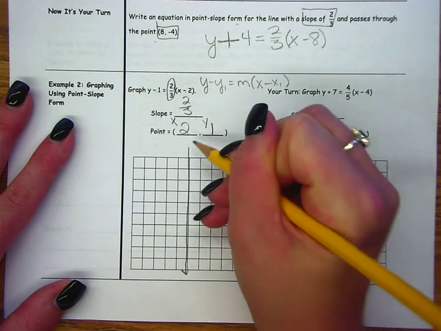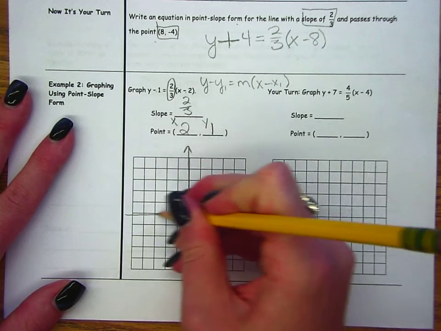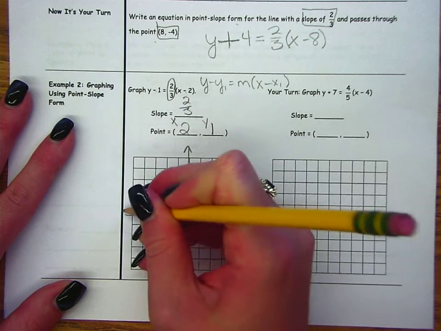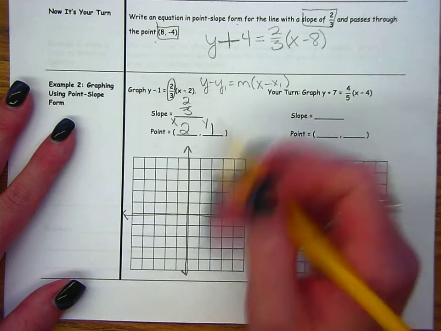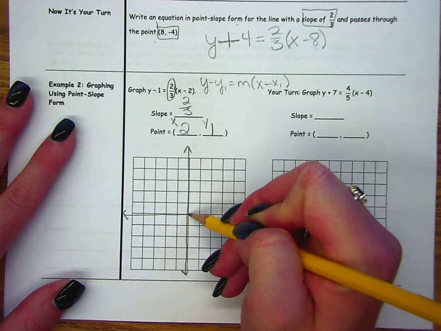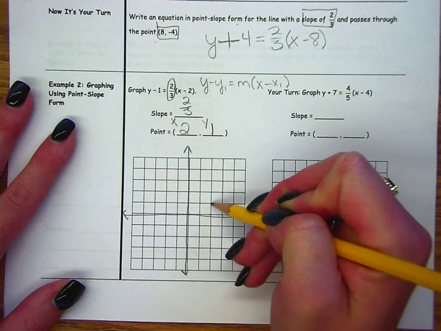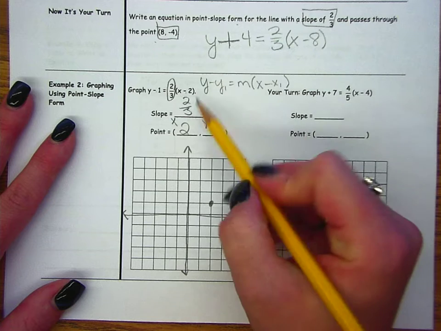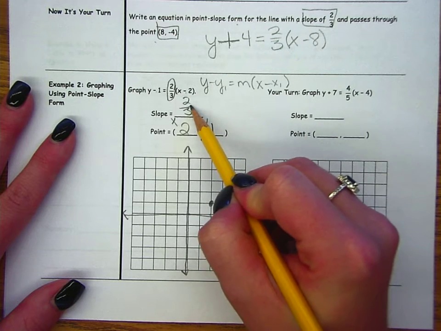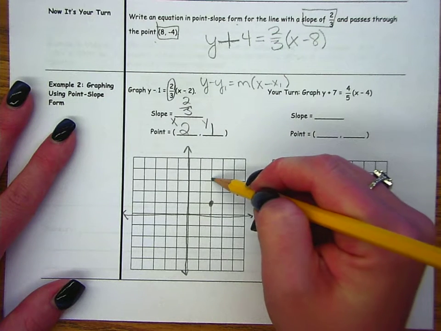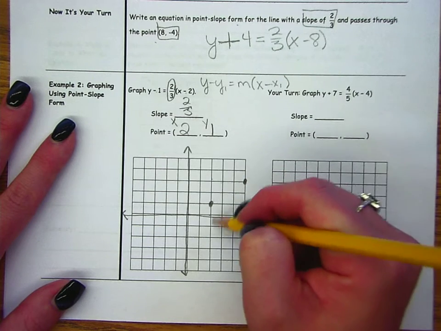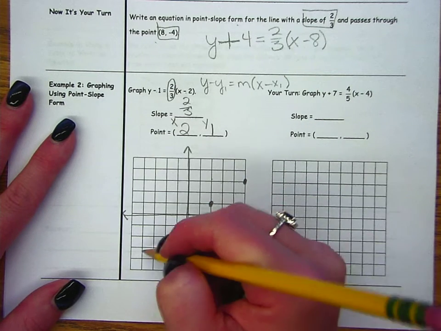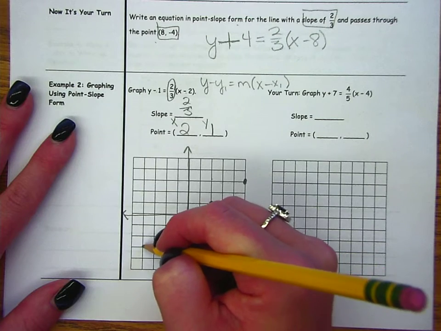So let's go ahead and create your coordinate plane. I'm going to start with the point 2, 1. From my origin, I go to the right 2, and I go up 1. Now, using my slope, which is rise over run, I go up 2 and to the right 3. Now you can continue this on, or you can just connect the 2 points that you've graphed.